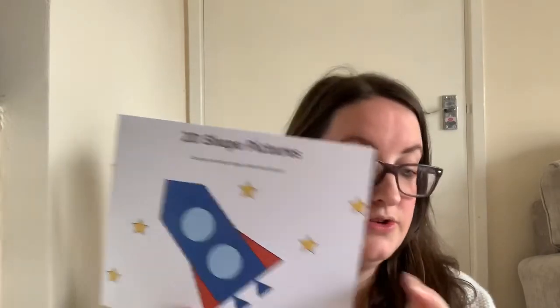So there we go. I'd like you to have a little go at that by yourselves today. What 2D shapes can you use to make your own shape picture? And I can't wait to see what you make for me.